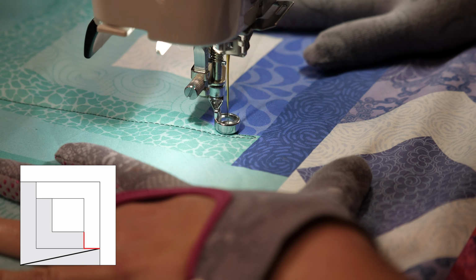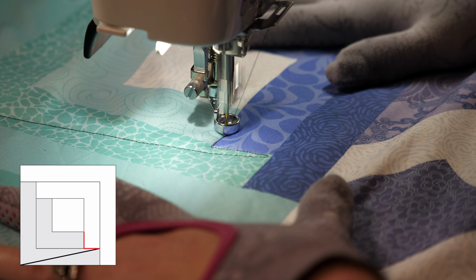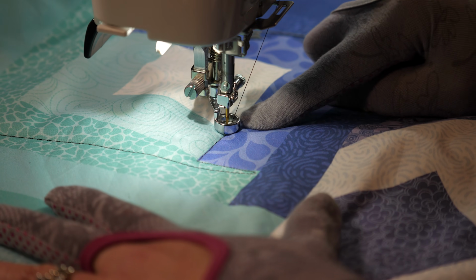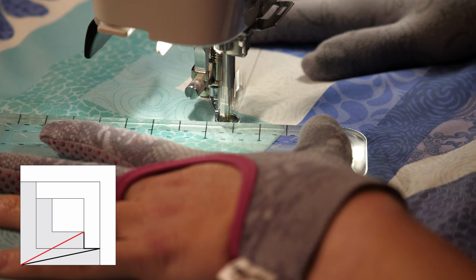Once that's done, I'm going to travel along the seam until I get to my next point, and I'm heading towards the corner of that next row. From that point, I'm going to quilt back to my original starting point.